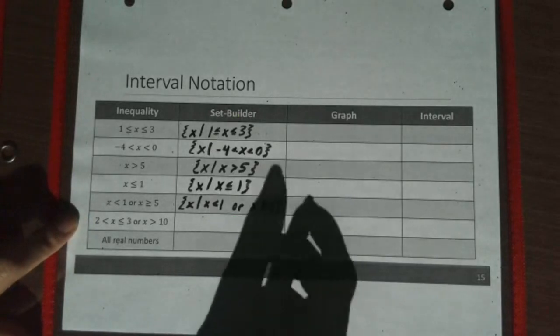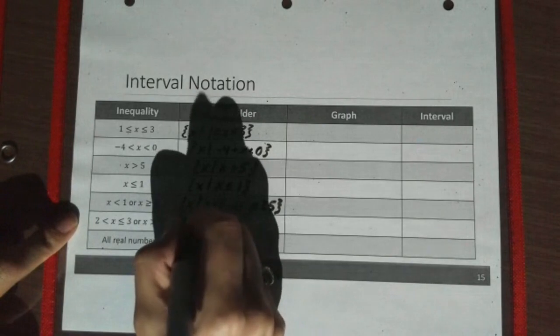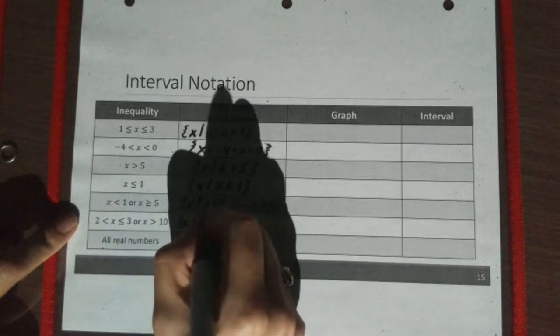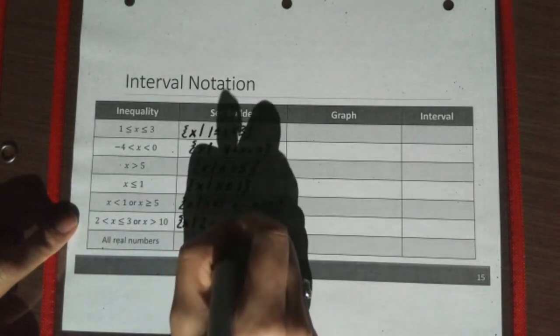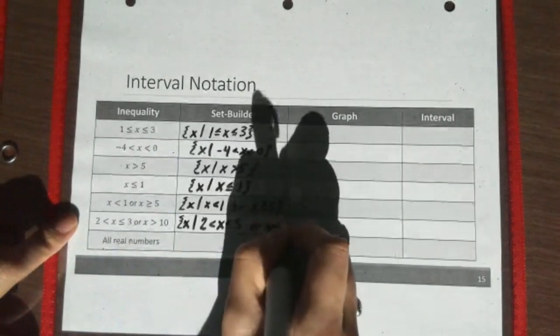Same thing on the next one. We can use words in set builder notation. We're looking at the set of x such that 2 is less than x, which is less than or equal to 3, or x is greater than 10.